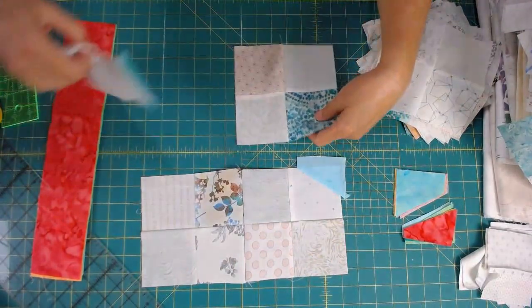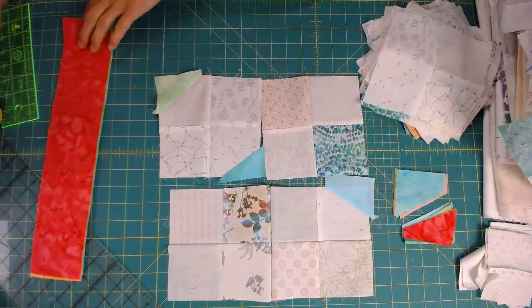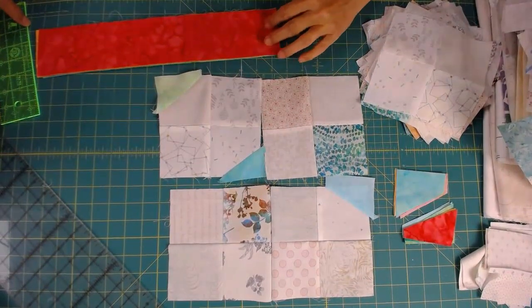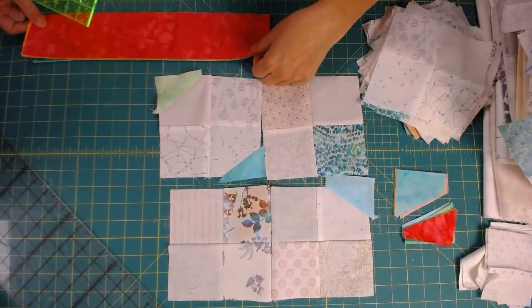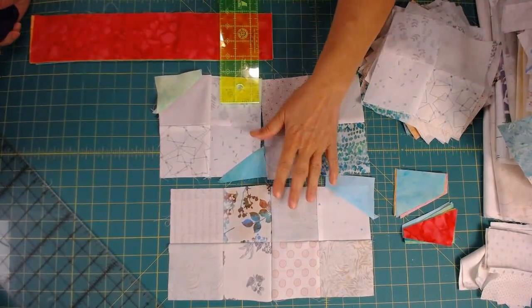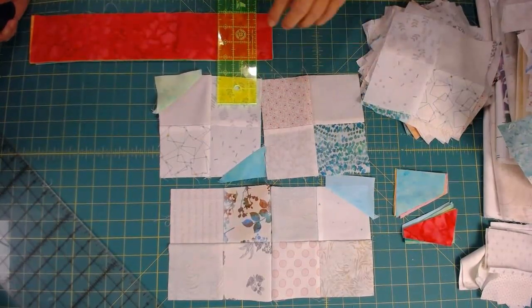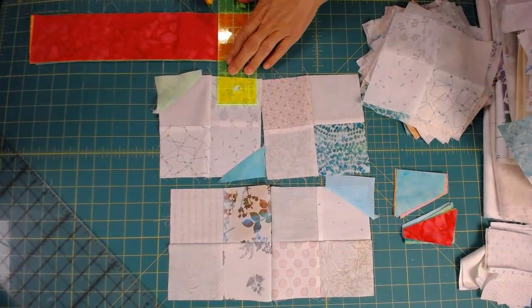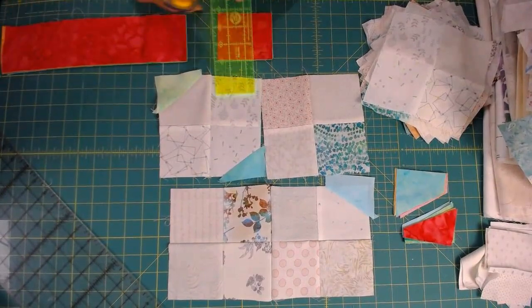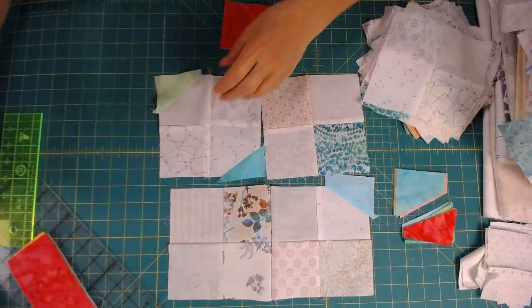So I want to show you how I did this. And what I did is I took my accent fabrics that I'm going to use, and I cut a 3.5 inch block. Now you can go any size, and it's just relative to what size block you're working with. And the larger the block, then the larger the square you want to go with. And if you're using like small 2-inch squares, you're going to obviously go with a smaller piece.